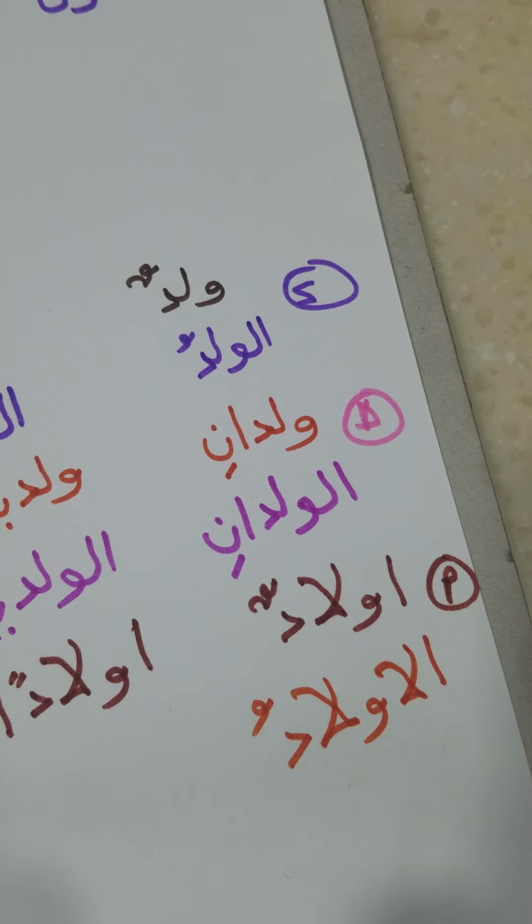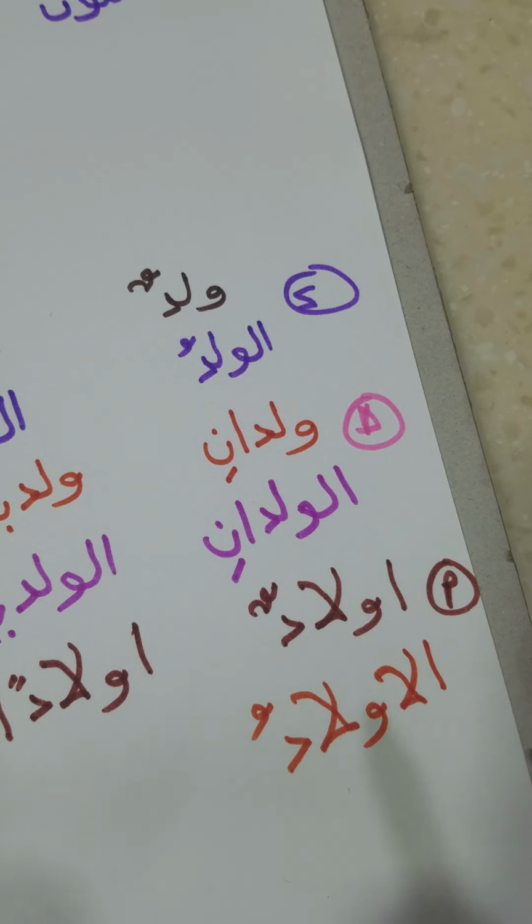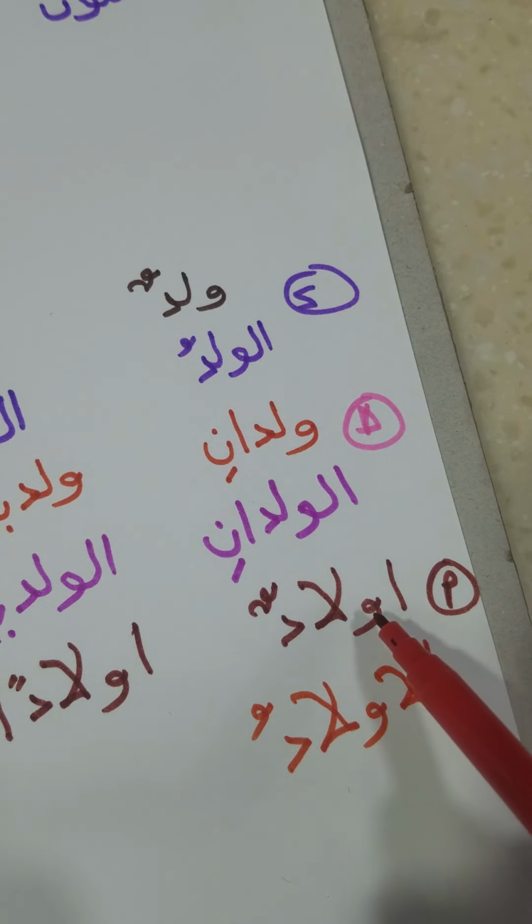First, it was awlad, then al-awlad. Okay, this is how this will look. This is definite, this is indefinite.